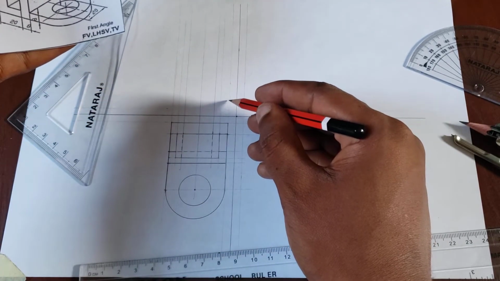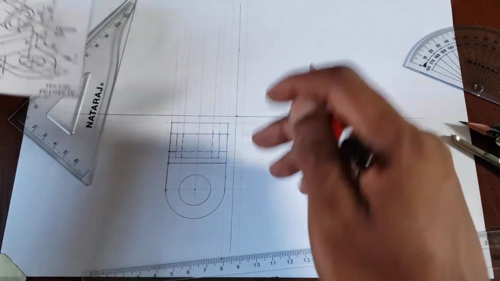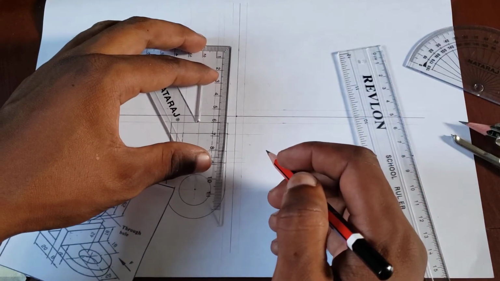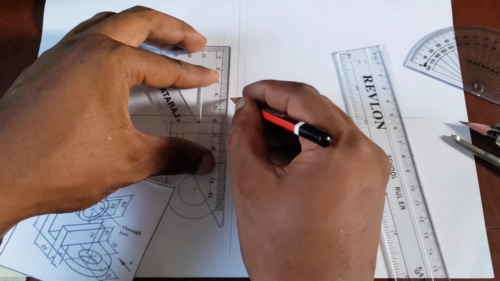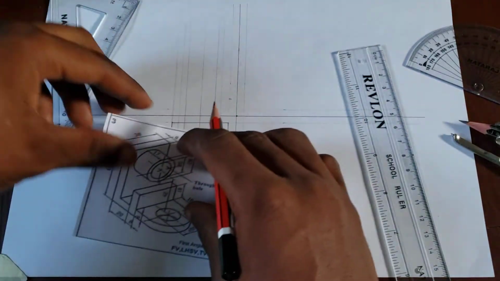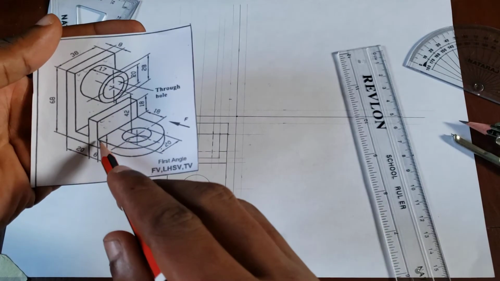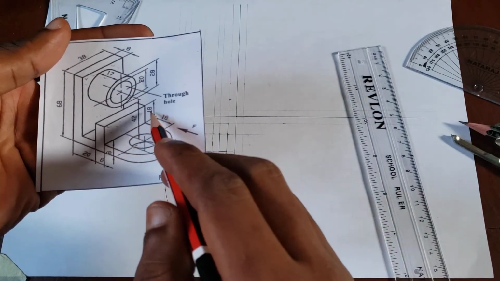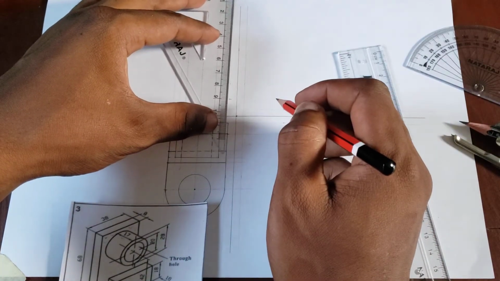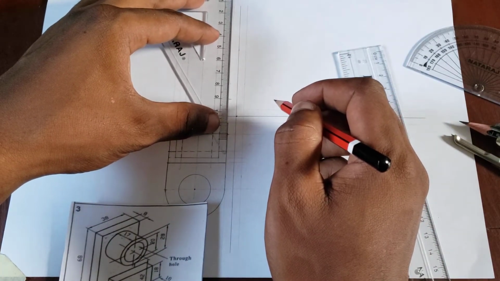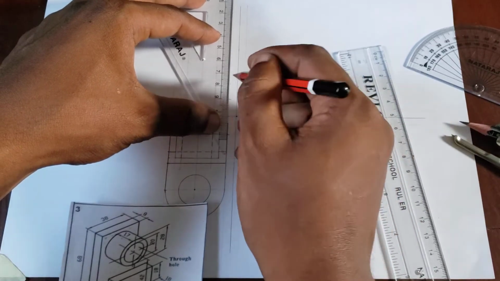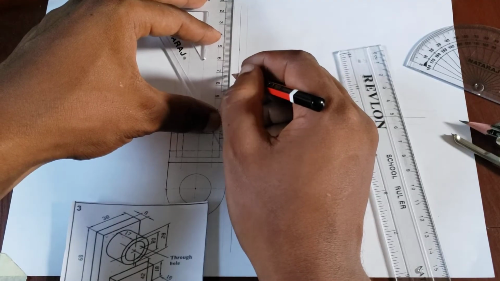Now we'll measure the distance of 8 millimeters here, which is 0.8 centimeters. Yeah, okay. Then I will see the distance of 18 millimeters, which is 1.8. Okay. Then a distance of 1.8 centimeters.